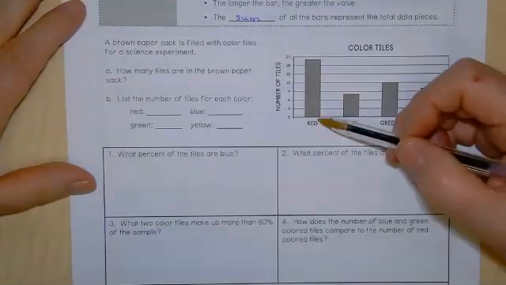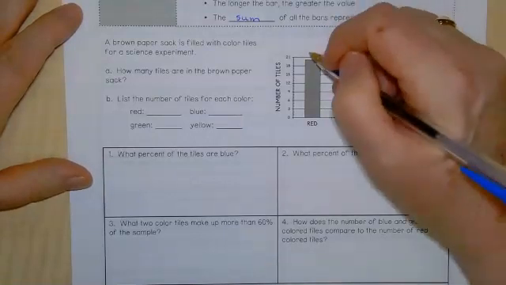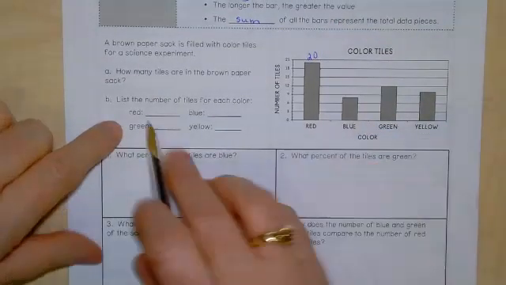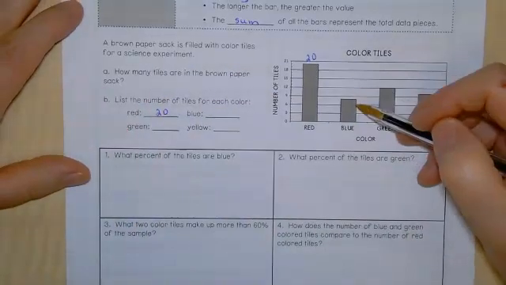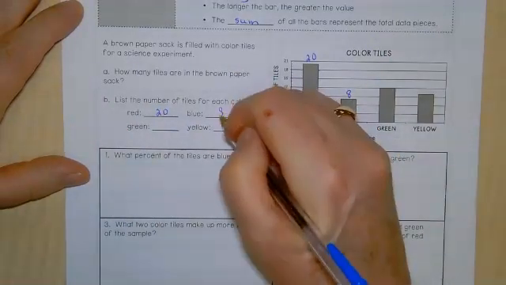Okay, so for red tiles, let's go ahead and just get started with this. There's 18, there's 21, so I'm going to call that 20. And actually list the number of tiles for each color, so we can put 20 here. Blue, that's 6 and 9, so we'll call that 8.